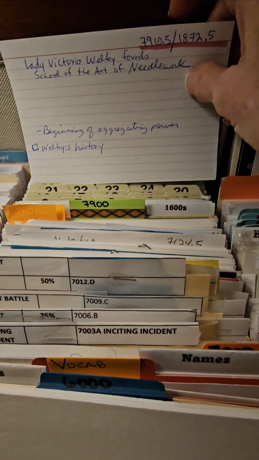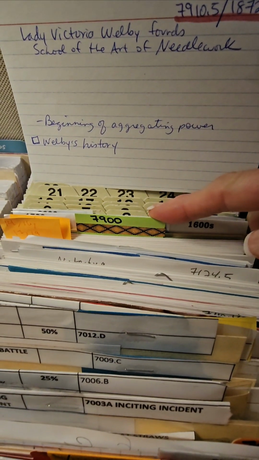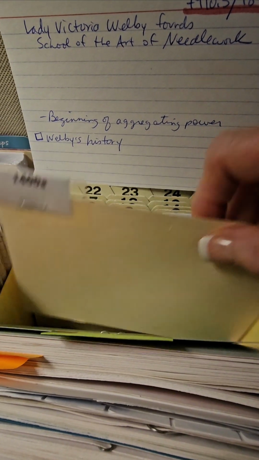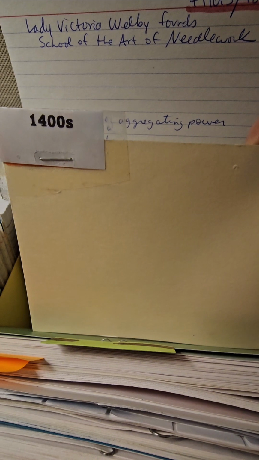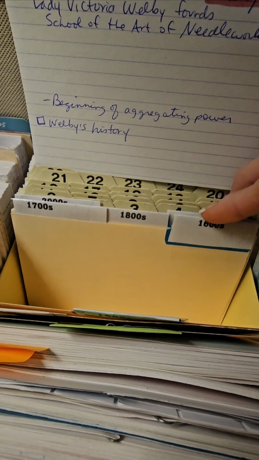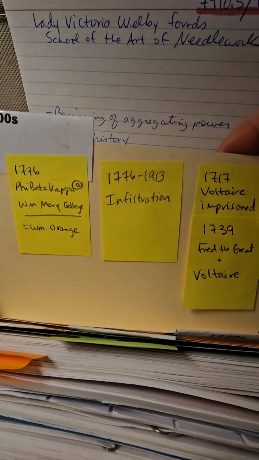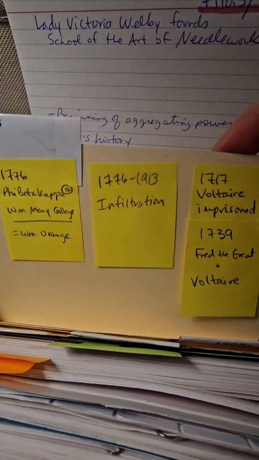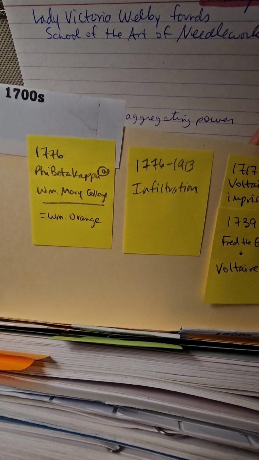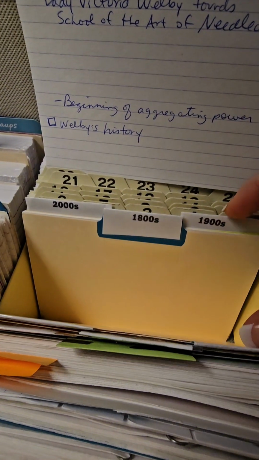So then what we're going to do is go in here to my actual note box. I'm going to go back to 7900, and what do we see? I have a card labeled for every century. So this is the 1400s, 1500s, 1600s. 1700s has some Post-it note reminders about when Voltaire was imprisoned, when Phi Beta Kappa was founded at the William and Mary College. So just things that I might want to remember that have bearing on my story.